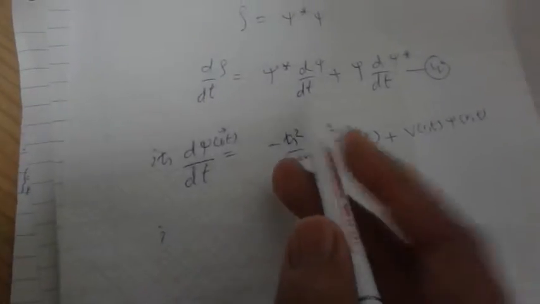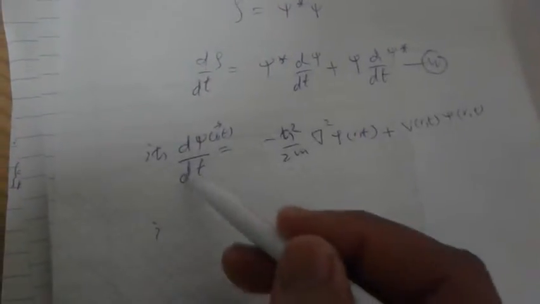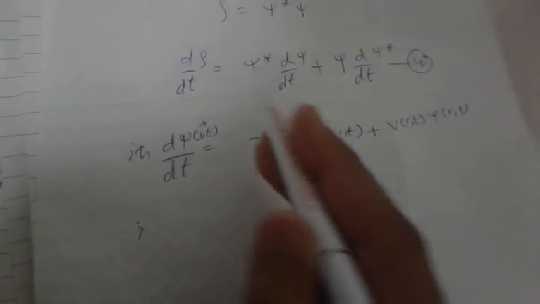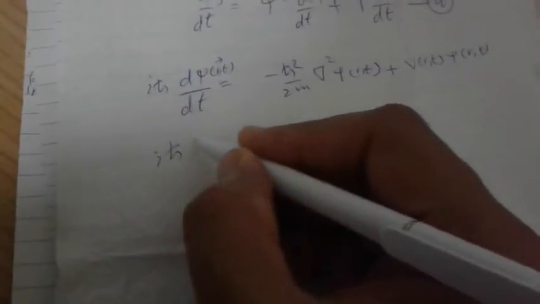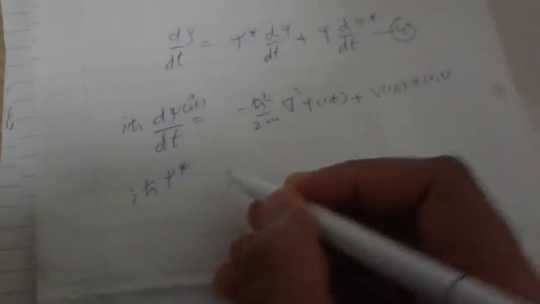So for the first term d psi by dt, we have to multiply with psi star, the complex conjugate of the state function, will be equal to iota h cut psi star. We will multiply this Schrodinger equation with psi star.